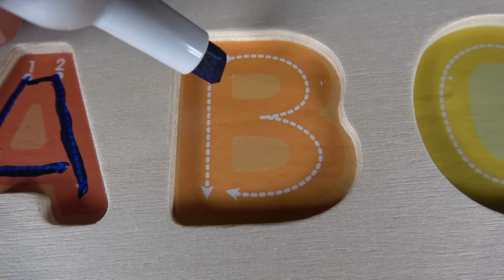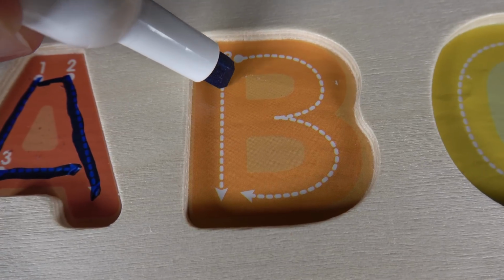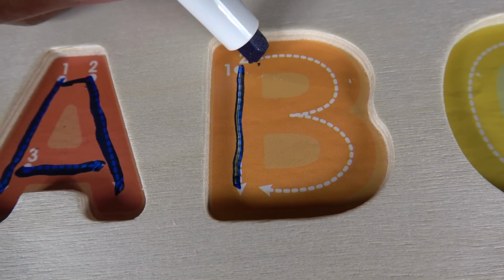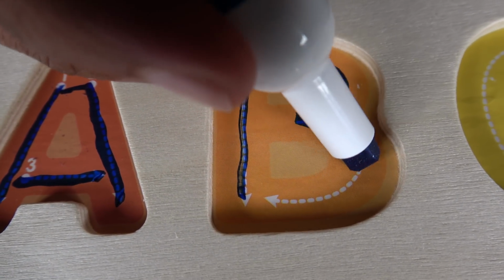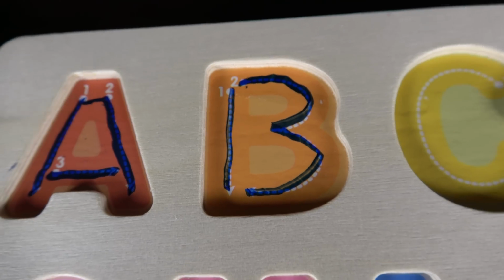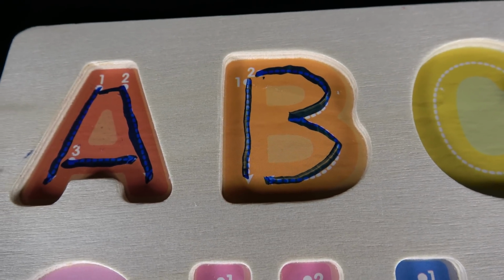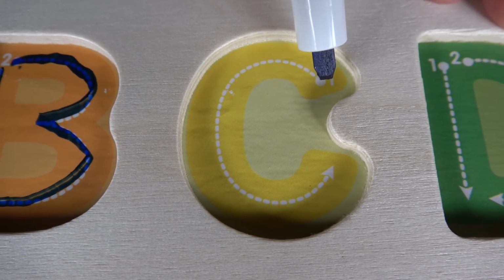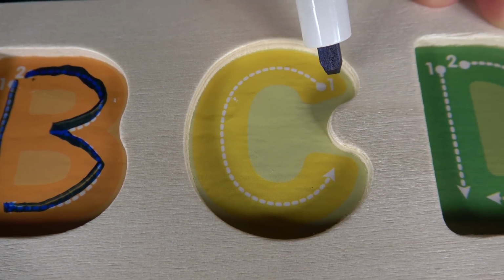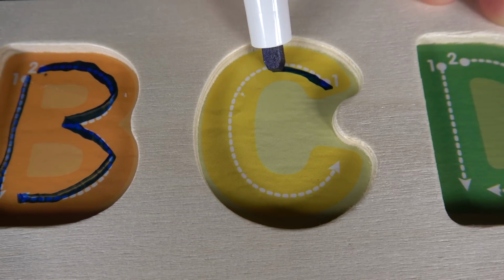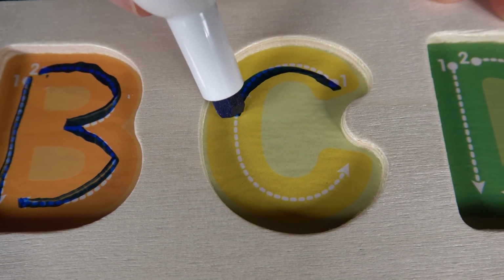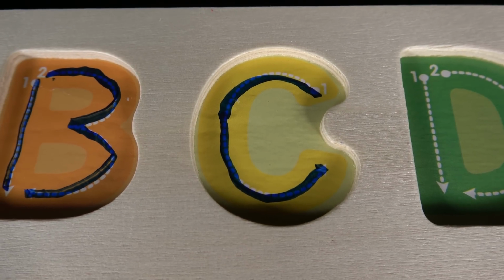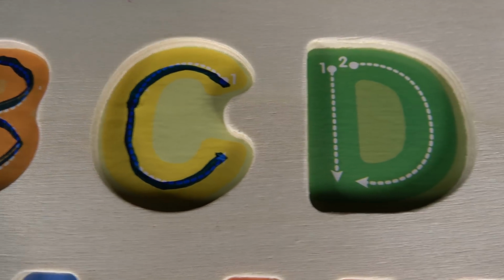Now we will write the letter B. We will start right here and go down. Once we go down, we write a 3. And that is the letter B. Now it's time to write our next letter. This is the letter C. The letter C starts from the top and goes to the bottom.